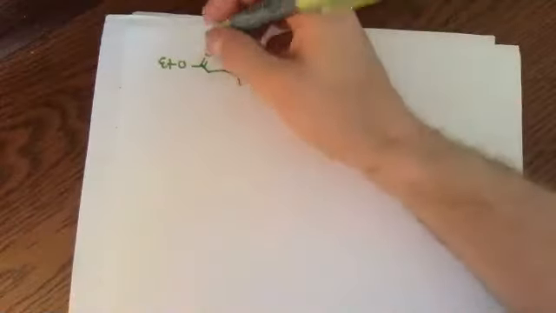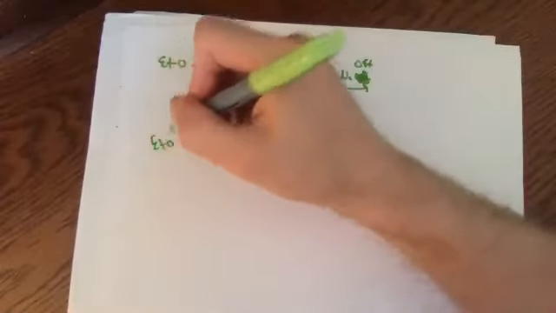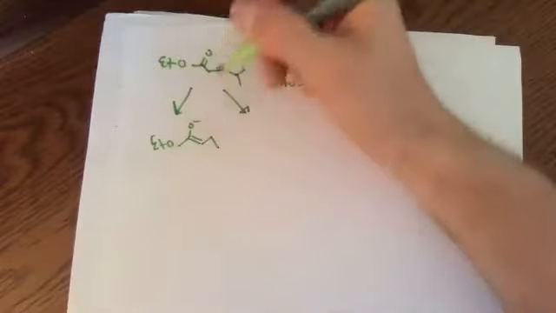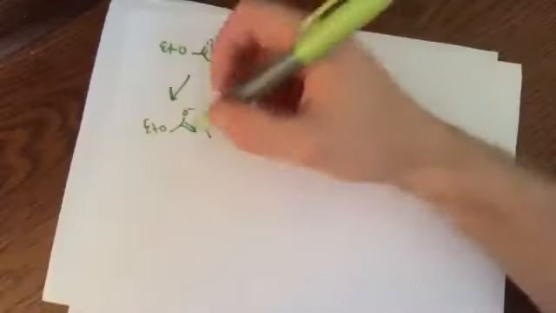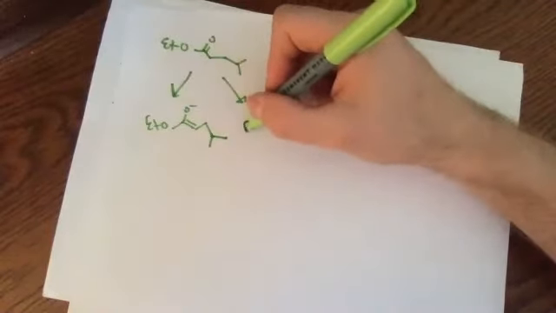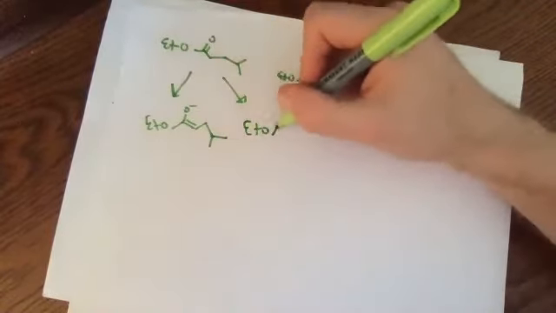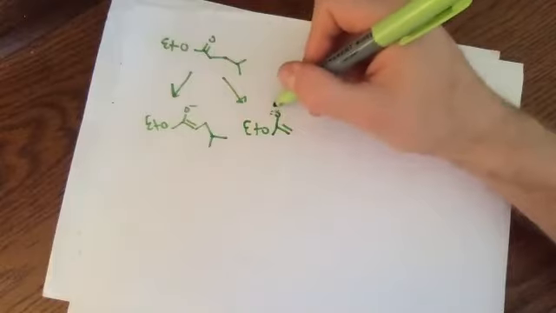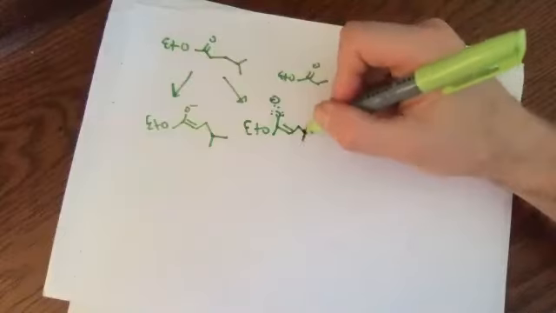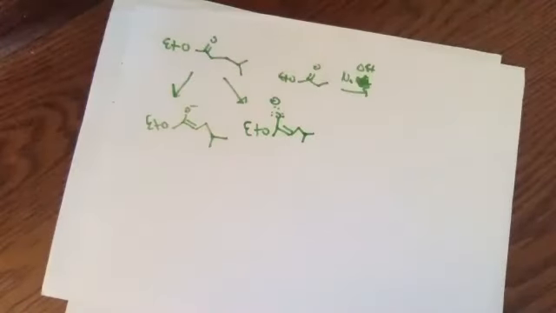Gonna make an enolate, with some extra stuff on it. We can add this in with itself.